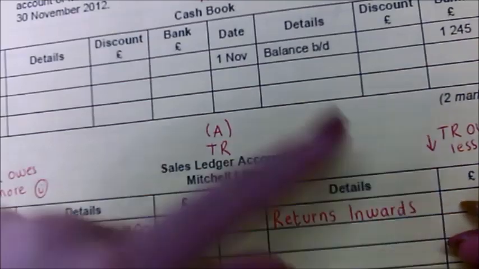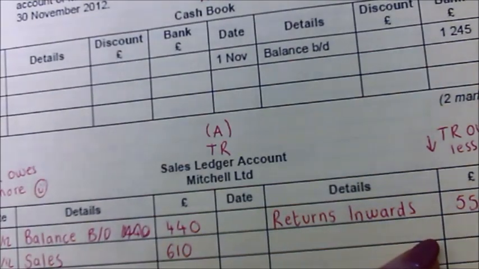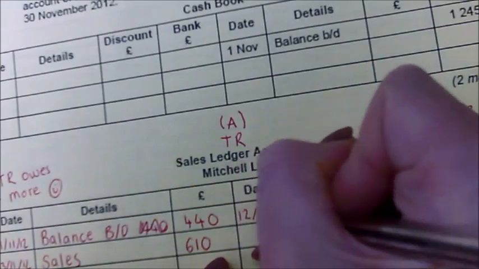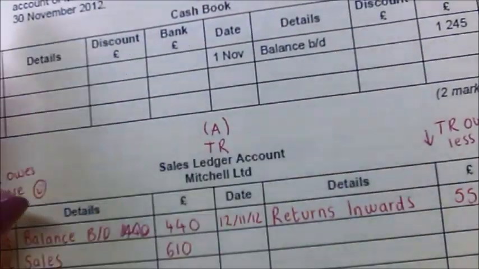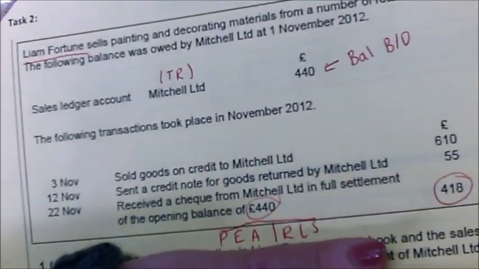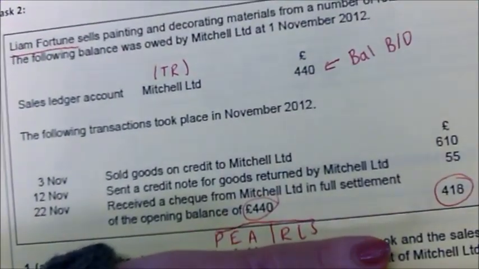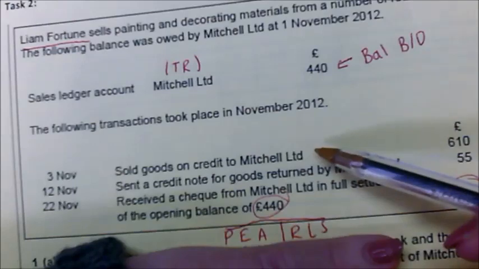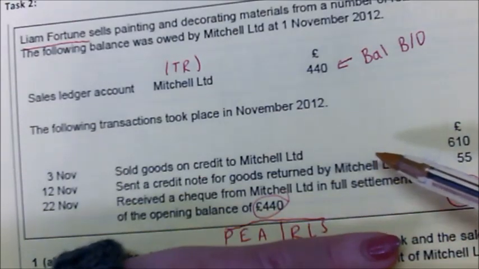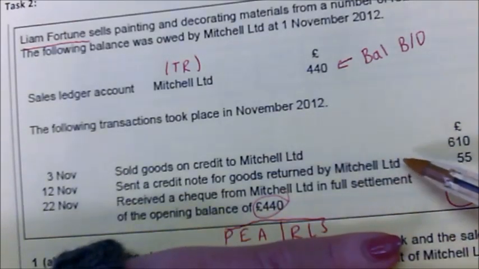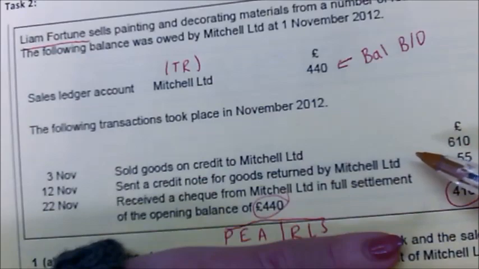And that means Mitchell now owes us £55 less. Now what some people try to do is put this into the cash account as well. The reason I'm not doing that is up until this point, Mitchell has not actually paid us any money whatsoever. He bought from us on credit and then he sent goods back to us. He is sending these back before he's actually paid us. So cash is not affected because we're not going to give him any cash back.